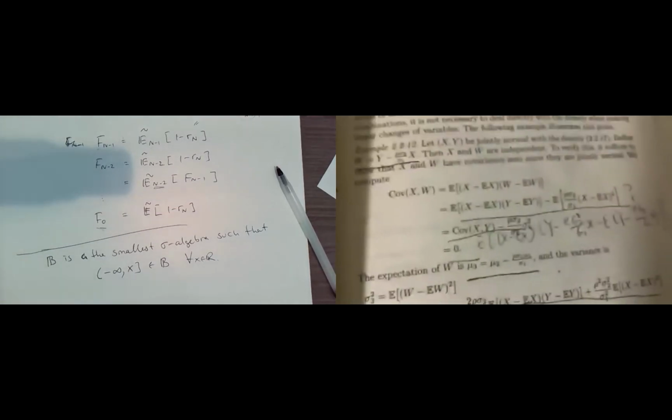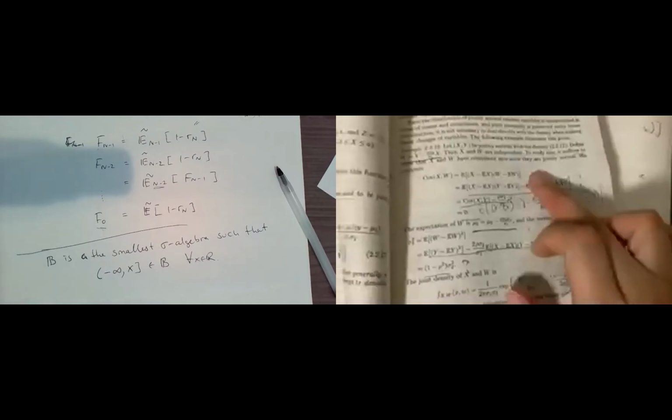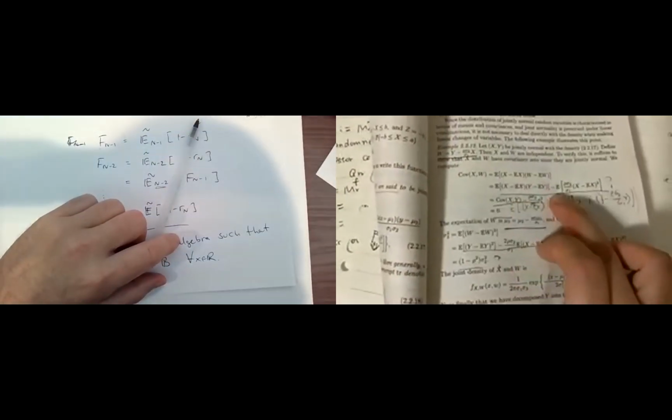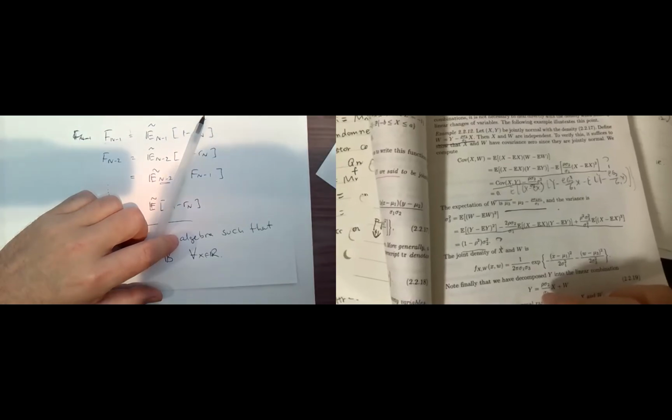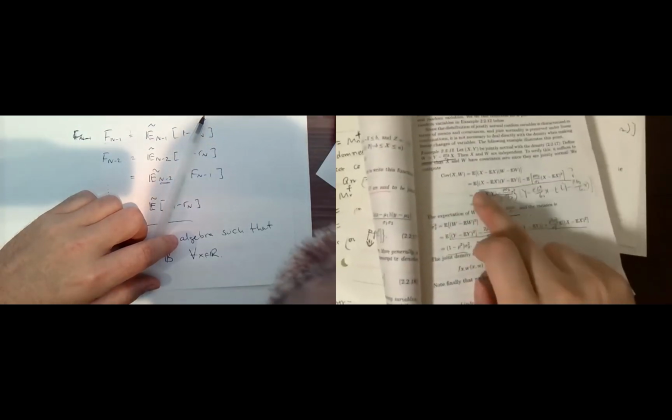Okay. How to get this from this? Can you point again? How to get this from this?